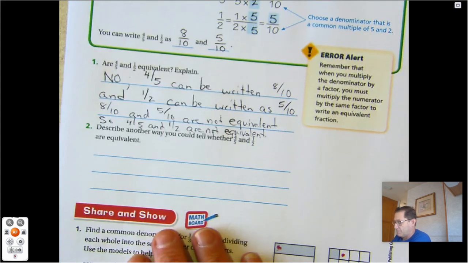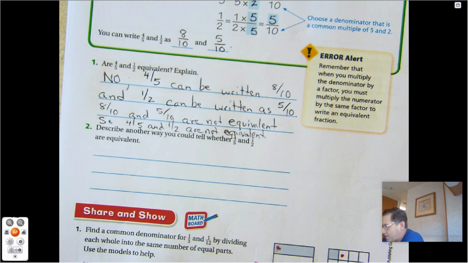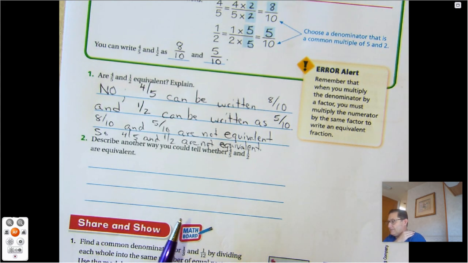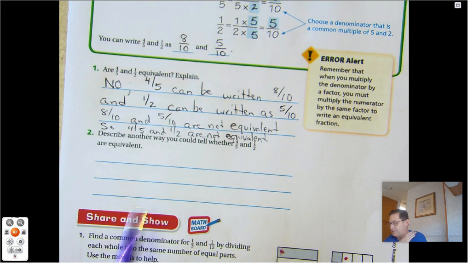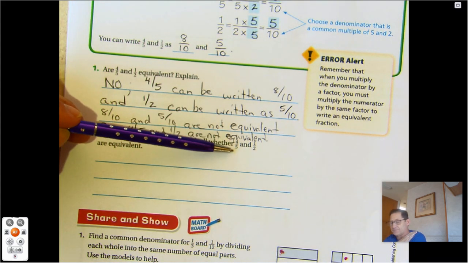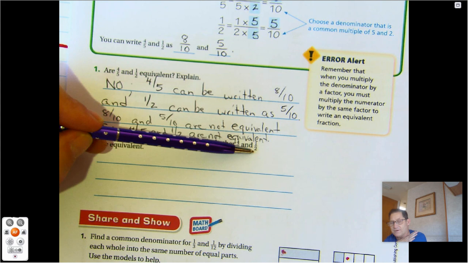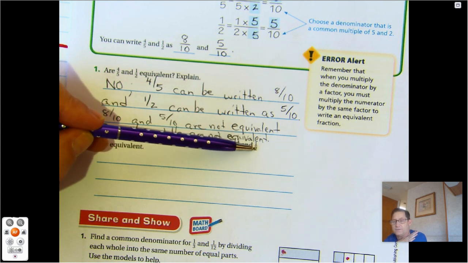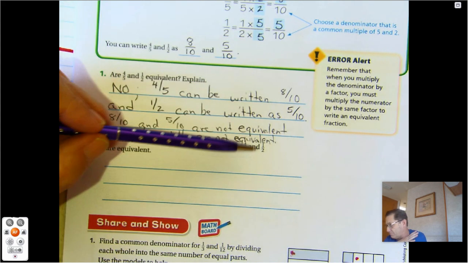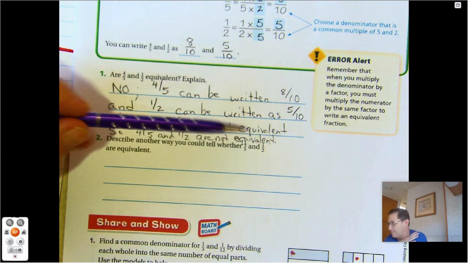All right, now number 2. Describe another way you could tell whether 4/5 and 1/2 are equivalent. Well, if you look at the numerator and denominator of both of these fractions, 4/5, the 5 is prime, right? And 1/2, both the numerator and denominator are prime. So that means it's been reduced as far as it can go.